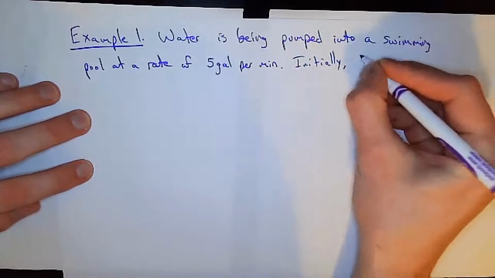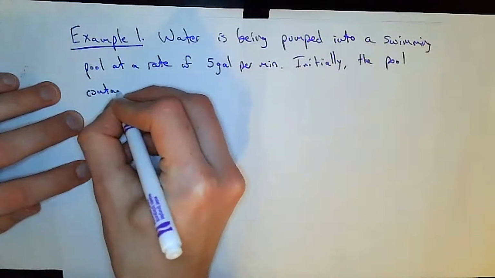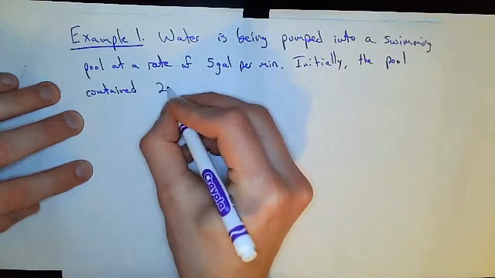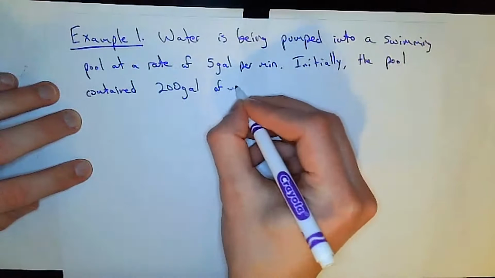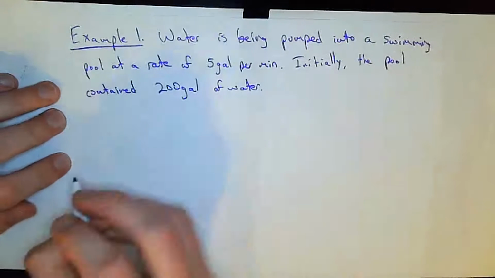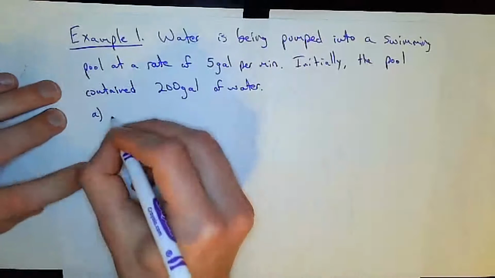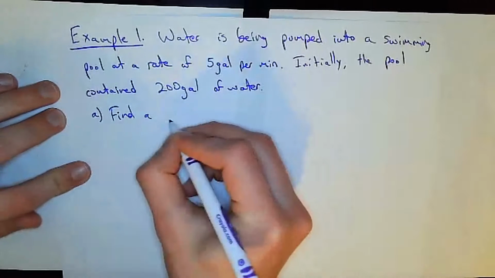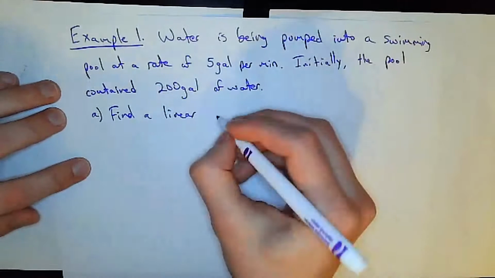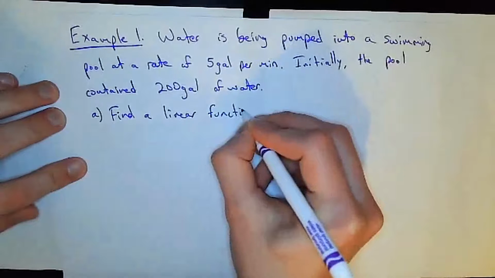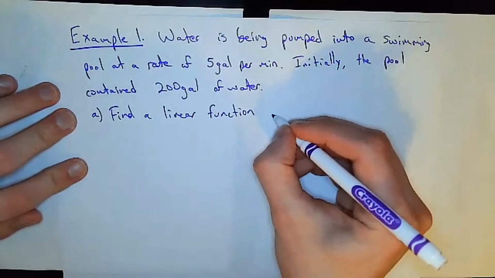Distance per time, miles per hour, meters per second, those are all rates. And this is a rate of gallons per minute. Okay, initially, the pool contained 200 gallons of water. Part A of this problem says find, but I would word it as build, a linear function. Find a linear function, and let's call it V.